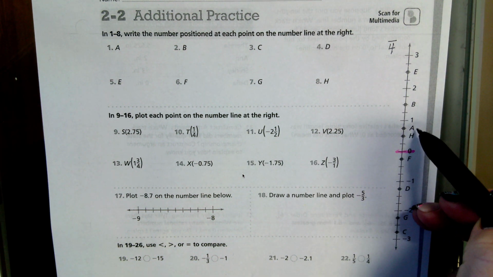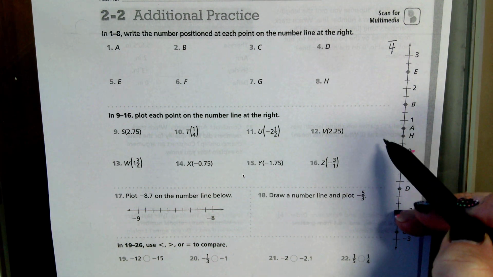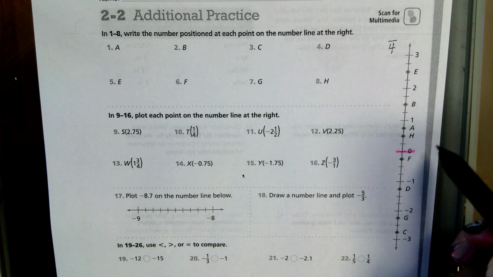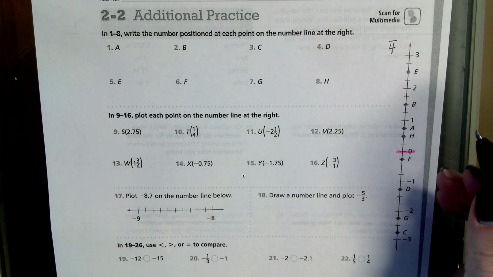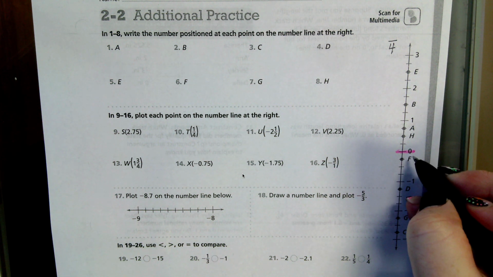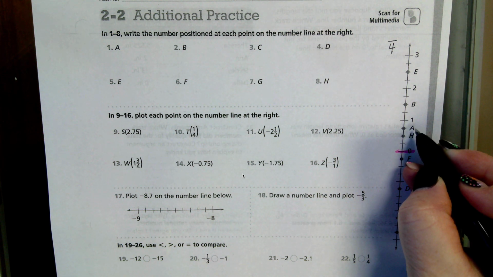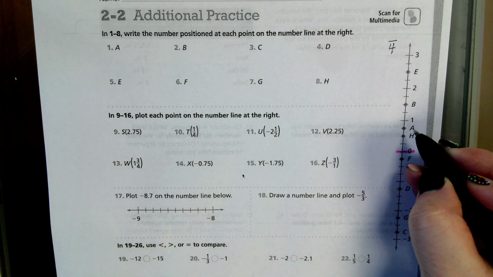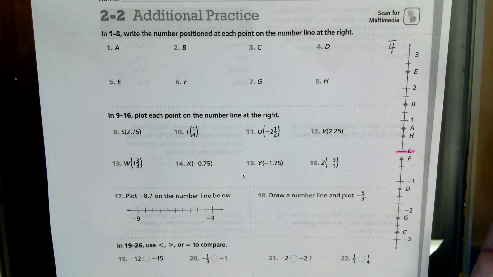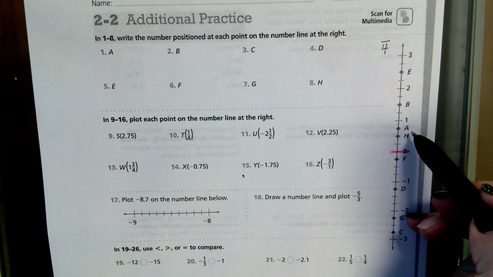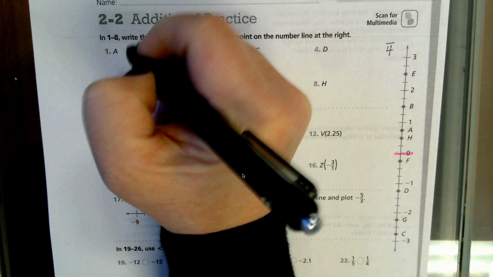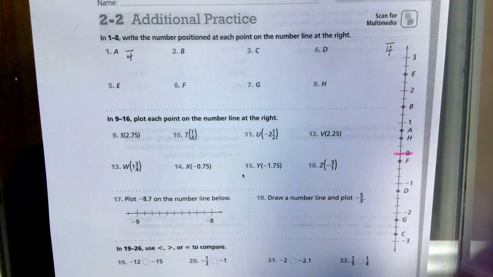So I look at letter A. Here's my letter A. Letter A falls between which 2 integers? Somebody tell me that. Oh, yes, Darius. 1 and 0, or 0 and 1. So letter A, does it equal 0? Does it equal 1? It's in between, right? Okay. So what was the denominator again? 4. It is 4.